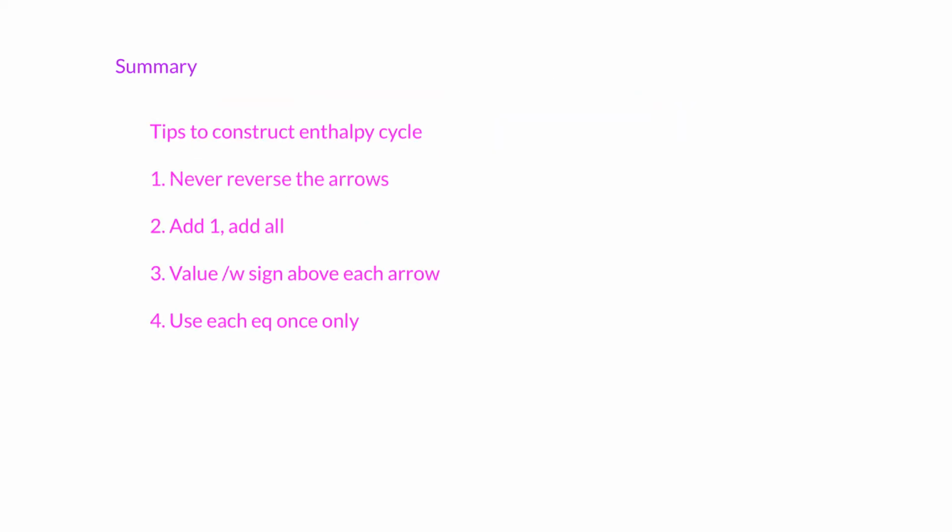So just take a short break here. The first few questions I just demonstrate, just illustrate some basic techniques in doing the enthalpy change cycle. So next video it will be extension, and we'll take a look at some advanced level in doing enthalpy change cycle. So this one is the summary, the tips for constructing an enthalpy change cycle.